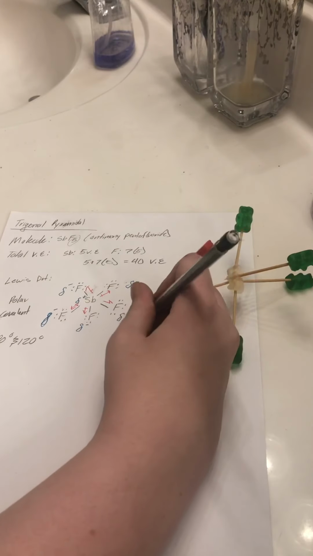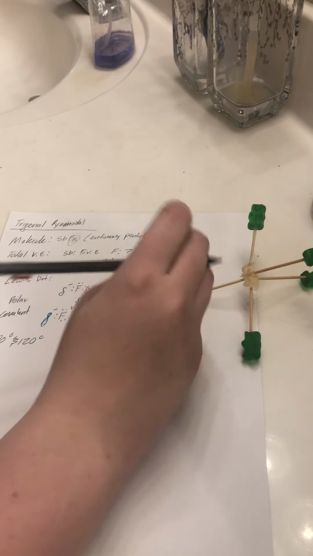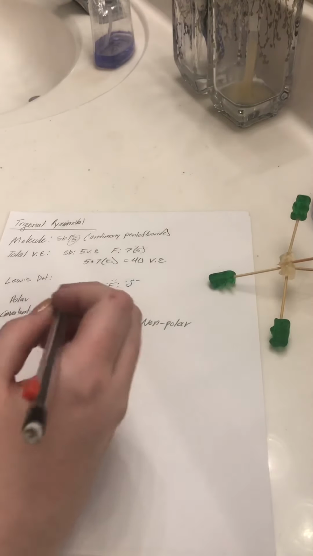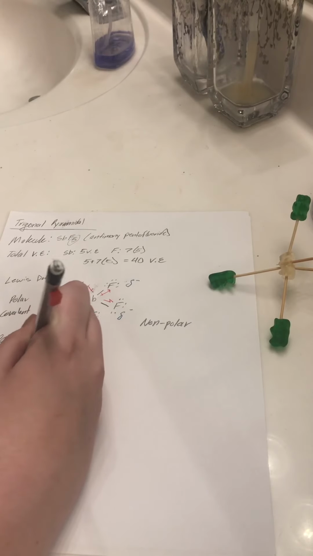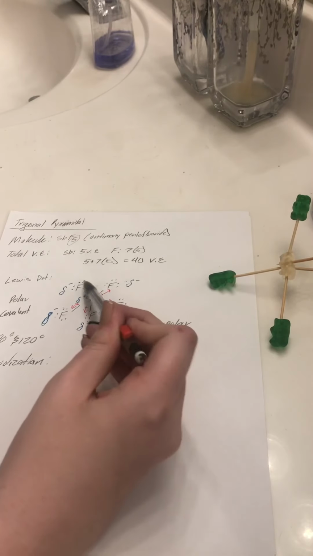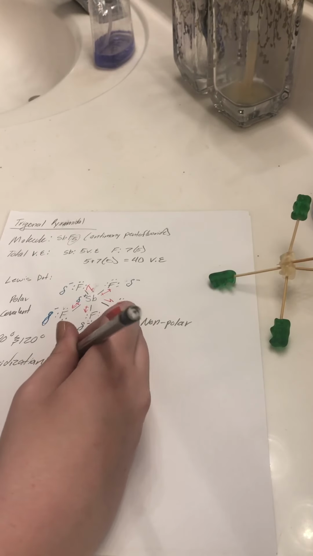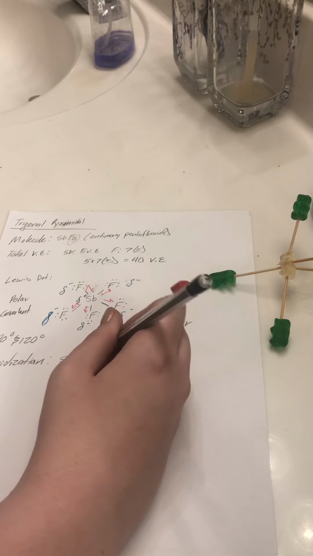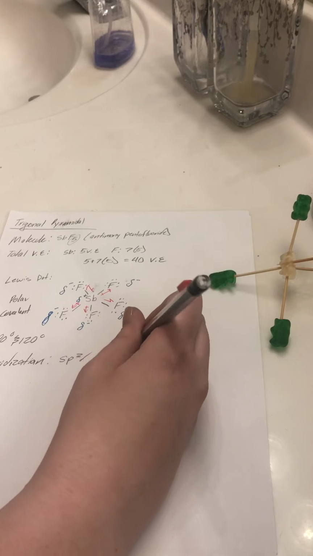And then it is nonpolar. And then for the hybridization, we're going to have 5 electron domains. We have 1, 2, 3, 4, 5. So that is going to equate to sp3d. So this is an sp3d hybridized molecule. And then for the formal charges, super easy, like we've been doing.